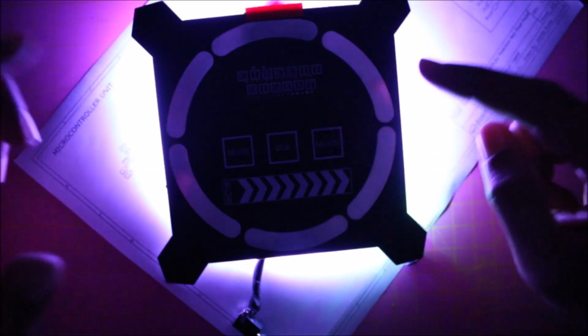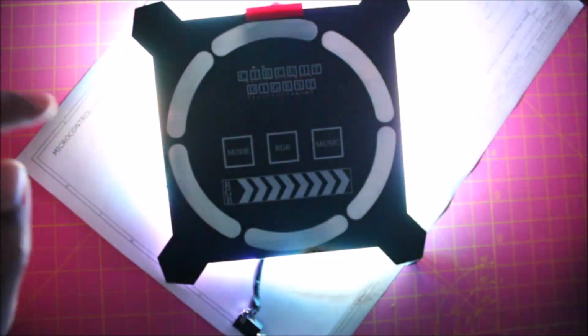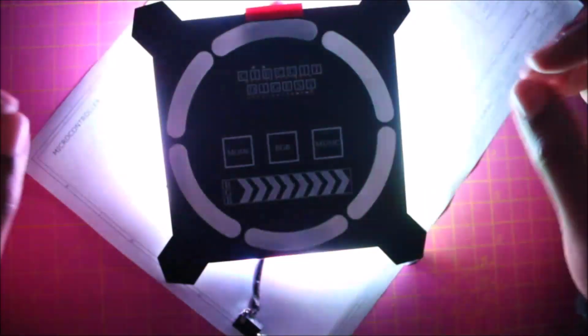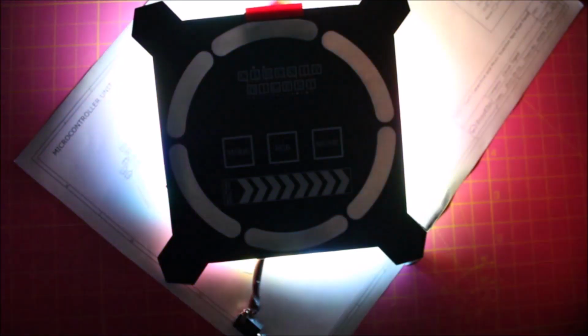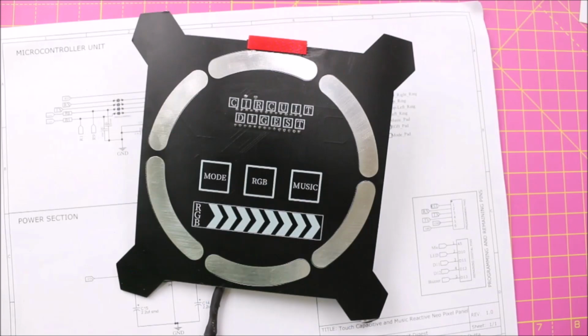Again, it has 3 different modes. Currently what you're seeing is the RGB mode. It also has a music mode. Based on the intensity of the sound level around it, you can see different colors flashing. You're not able to see all the colors here, but I'll make a separate video with another camera to show you how vibrant the colors are. Again, it has another mode where it just goes in a circular motion.